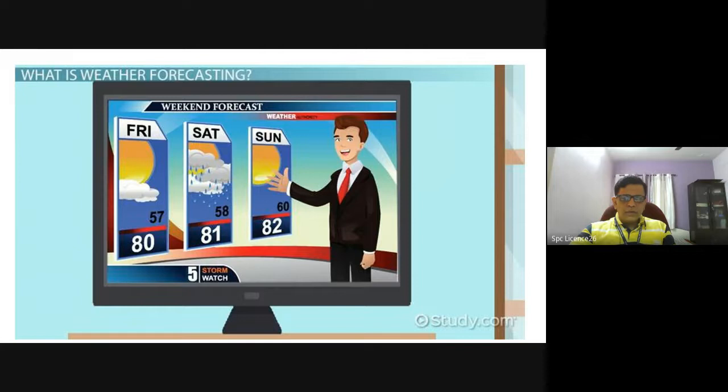We have today to start with what is called weather forecasting. Now, an interesting part about weather forecasting, or rather, before we go to weather forecasting, why is this the last topic as far as your syllabus is concerned? Of course, we need to do one more topic, and I will be doing that after weather forecasting as such.